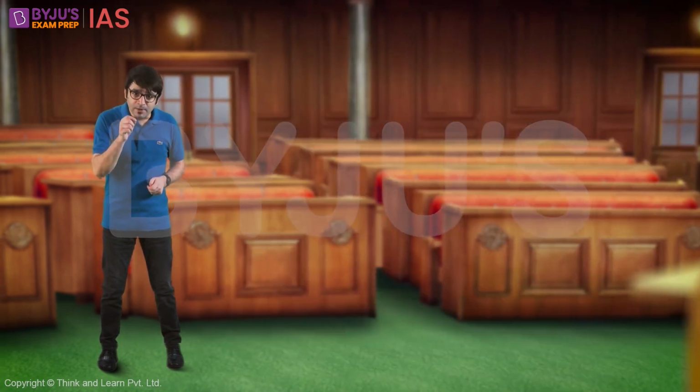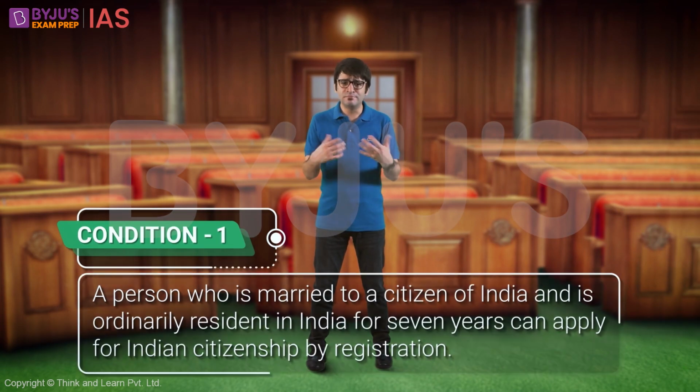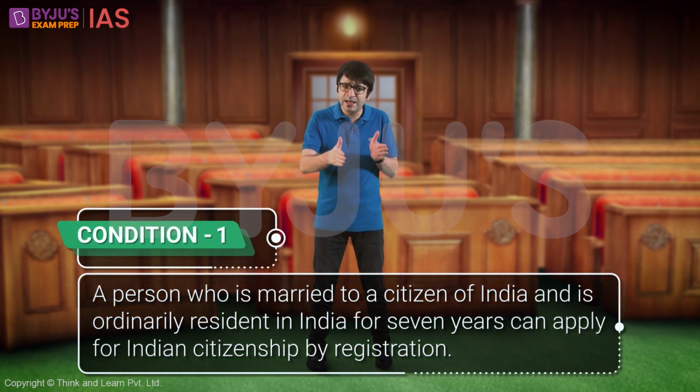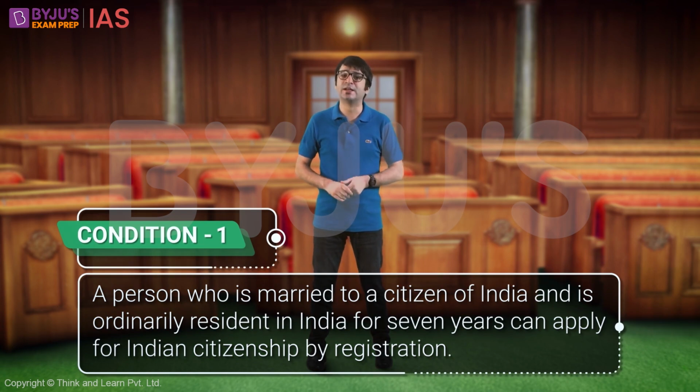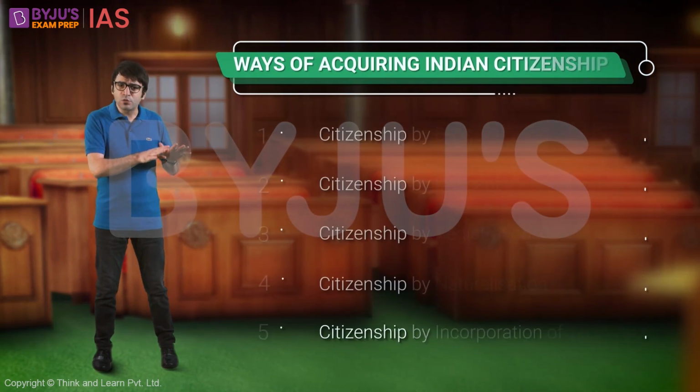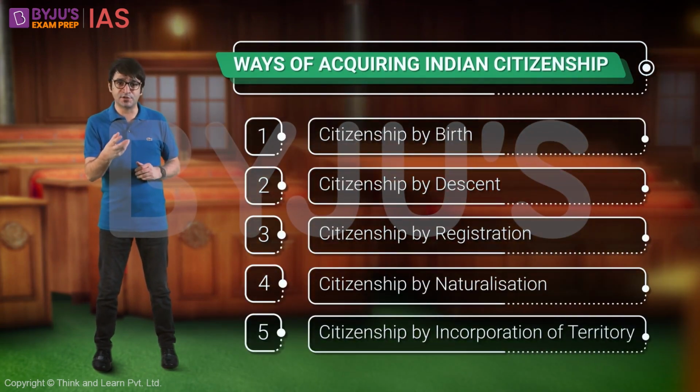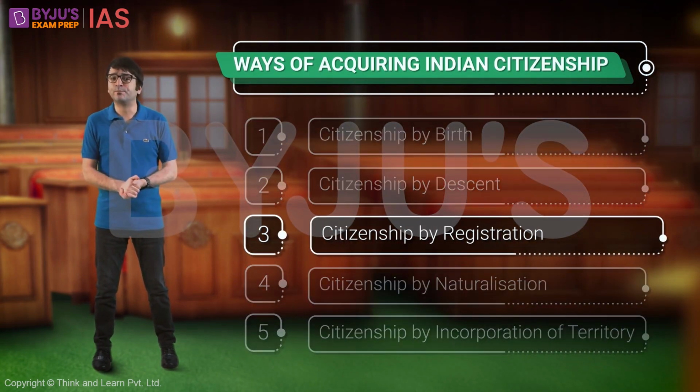Yes. By what? By registration. You come to India, marry an Indian. If you're staying in India for 7 years, then you can apply for Indian citizenship. Under what category? By registration. I'll give you more examples, but slightly later. So third way of acquiring Indian citizenship is by registration.